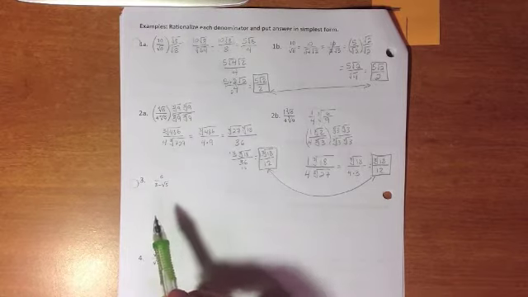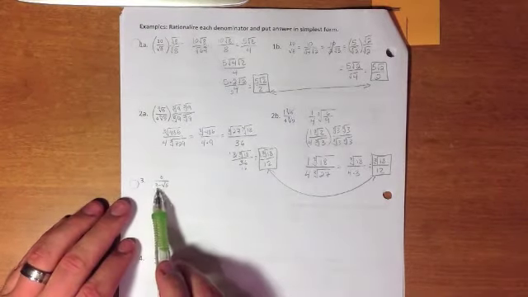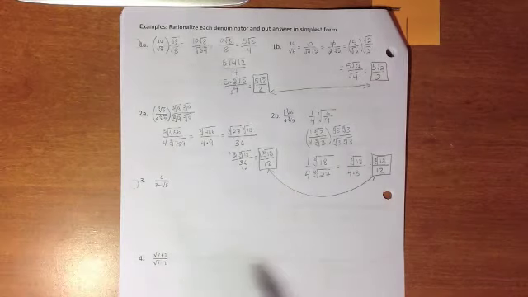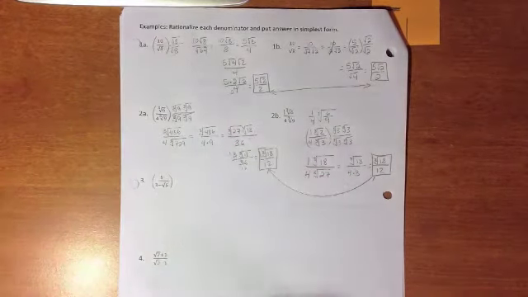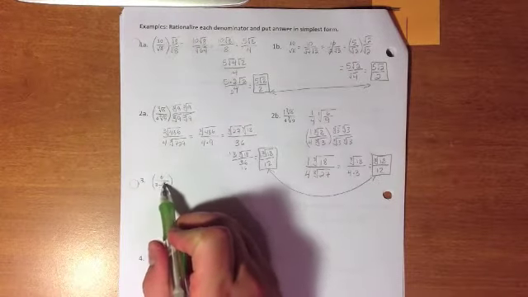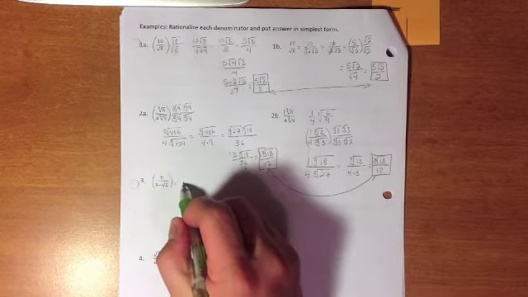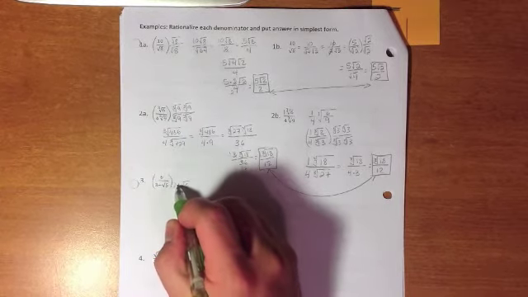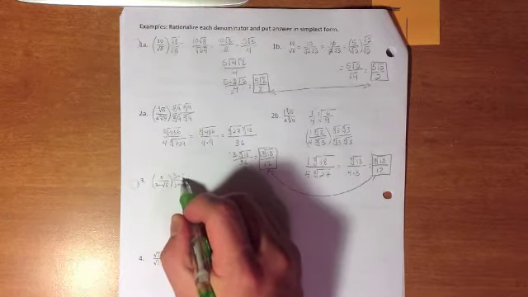Moving on to number 3. This one does not have a monomial denominator. It actually has two terms in the bottom, so we're going to practice that conjugate thing. So what I want you to do is put this in parentheses, and we want to multiply the top and the bottom by the conjugate, the opposite sign of this. So it's going to be a 3 and a square root of 5, but in the middle now we're going to have a plus. And you're going to do the same thing on top, 3 plus square root of 5.